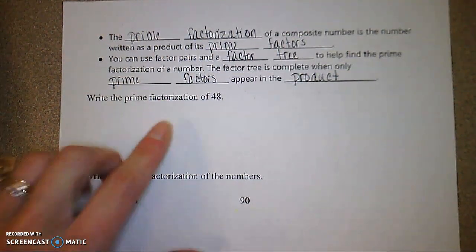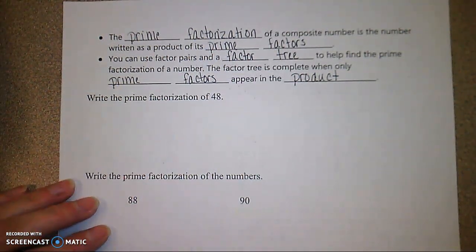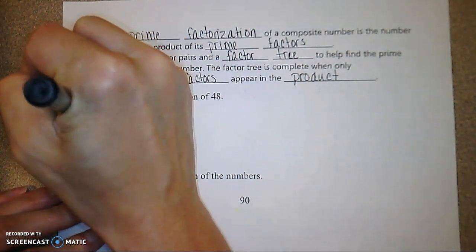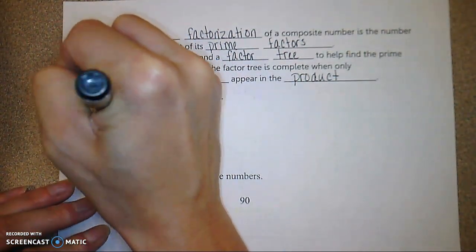Okay, so in this first example, we're going to write the prime factorization of 48. So to start, we can choose any factor pair of 48.